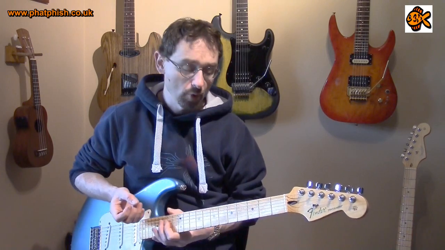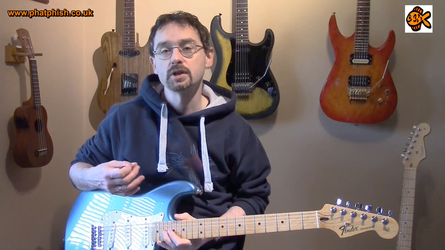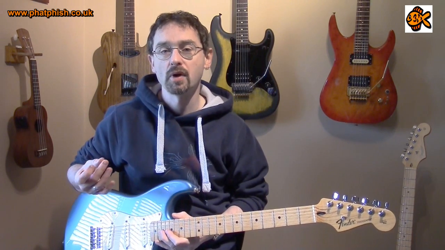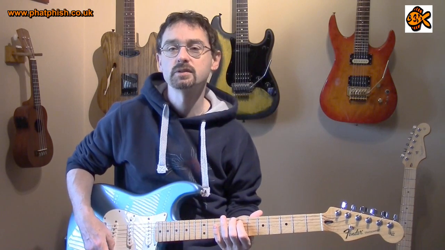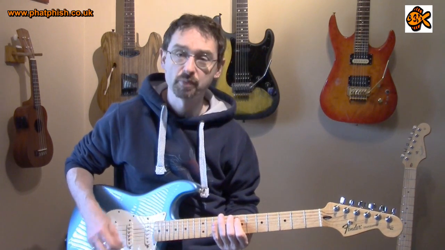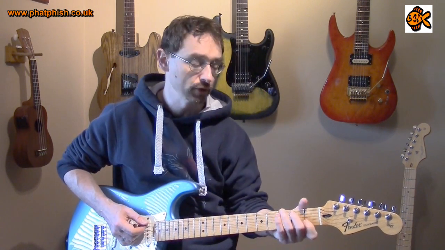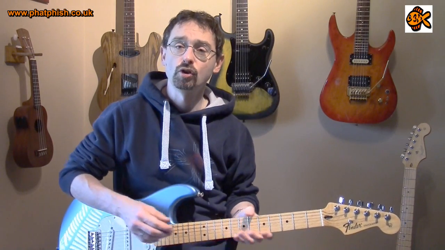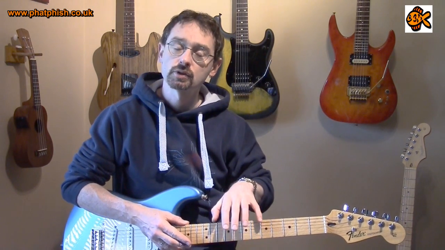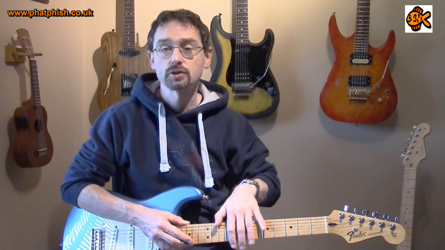Let's think now a bit more about lead playing and using arpeggios as part of a lead line. Now, if you've been playing lead lines and improvising and so on, you're probably familiar with the idea of working over the top of a chord progression by playing notes from a scale. Rather than just viewing the scale as a whole, though, you can think about using arpeggios.